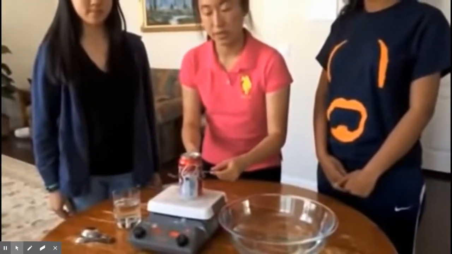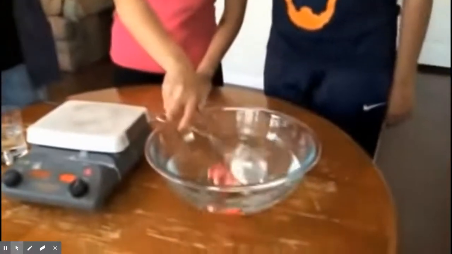Let it boil for 30 seconds. Now here comes the hard part. You're going to take your tongs and you're going to grab the bottom of the can. It's really important to make sure that you get a good grip on the can, like this. Now you're going to turn it upside down and dunk it into your cold water immediately, all at the same time. Make sure you do this in one swift movement. What happened? The can got crushed.